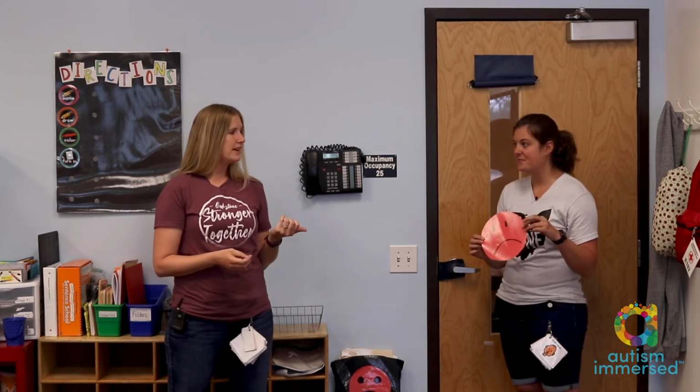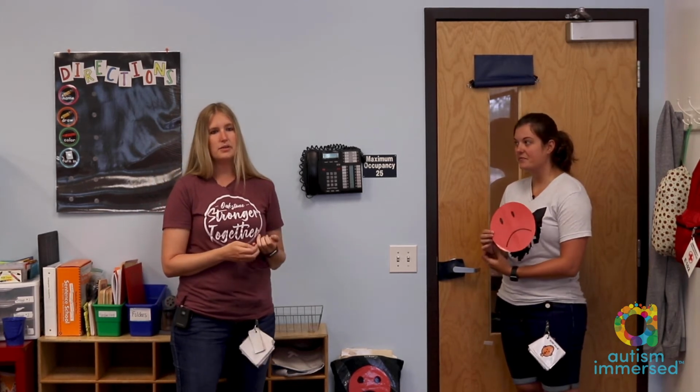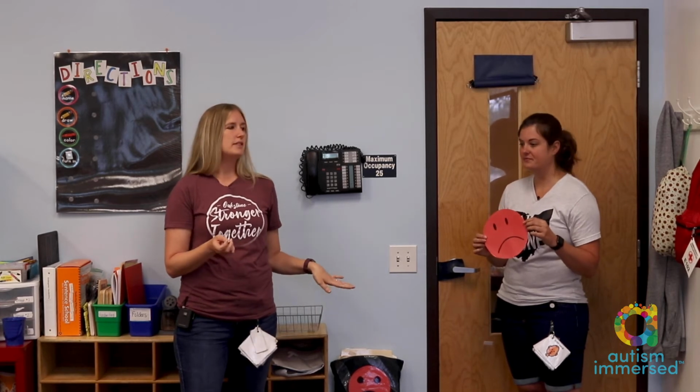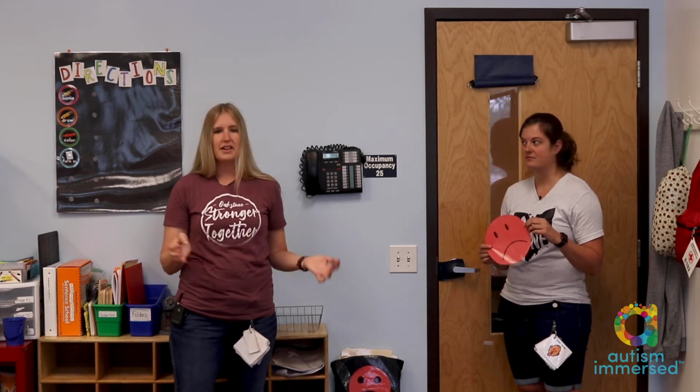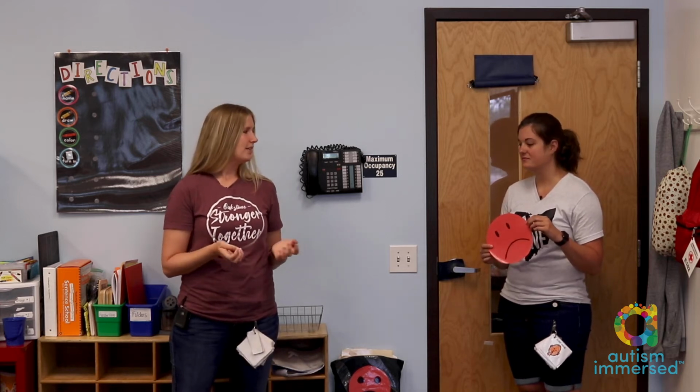We especially use that if it's not safe to get the student to the designated sad spot. If a student is flailing or kicking or hitting and it's just not feasible to try to lift them or carry them to sad spot, then we can have a sad spot right there because we just want to make sure that all of our kids are being safe.